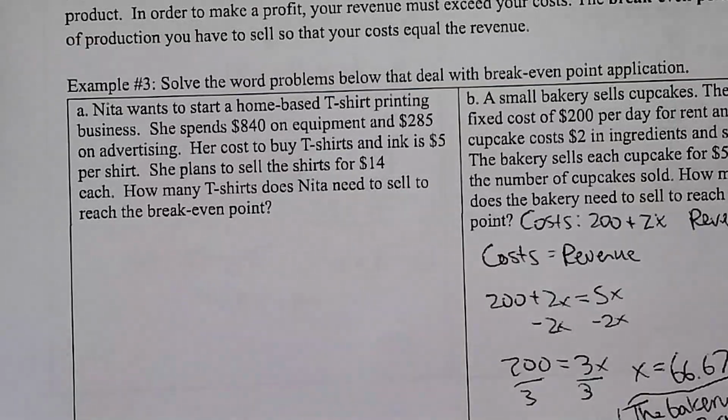All right, 3, solve the word problems below that deal with break-even point application. Nita wants to start a home-based t-shirt printing business. She spends $840 on equipment and $285 on advertising. Her cost to buy the t-shirts and ink is $5 per shirt. She plans to sell the shirts for $14 each. How many t-shirts do you need to sell to reach the break-even point?